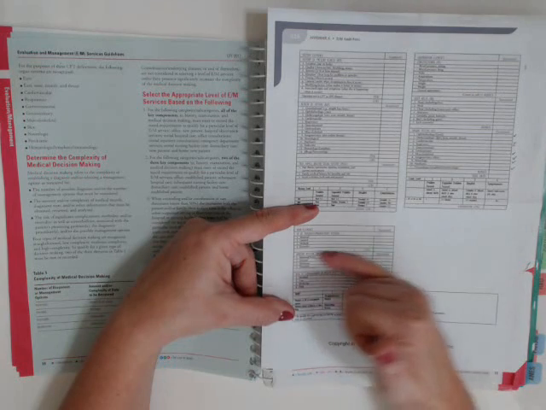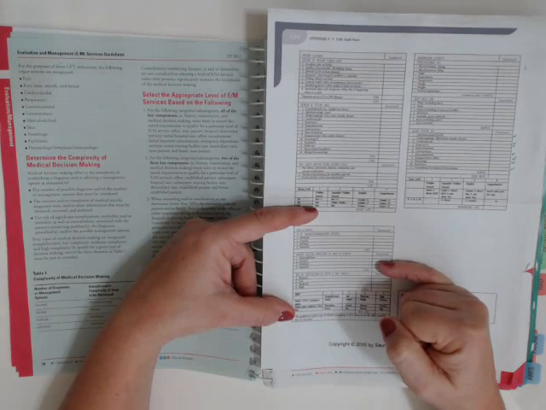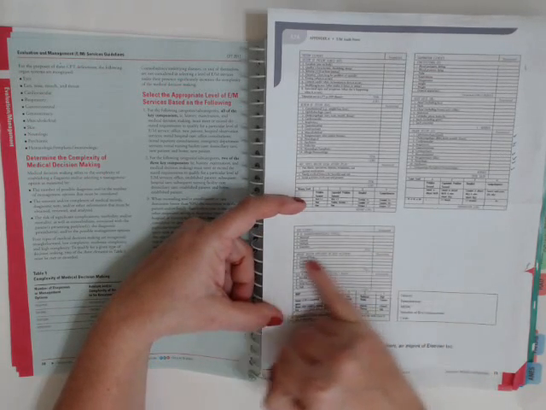Amount of data or complexity of data. Did they say they reviewed the old chart? Did they have a lot of labs to look at? Is there an x-ray for them to look at? That's what you plug in here.